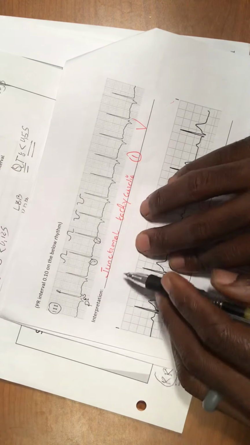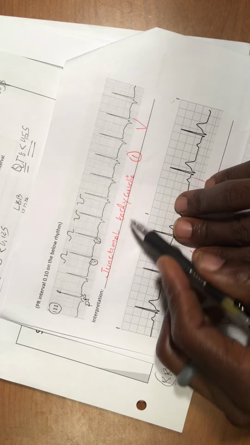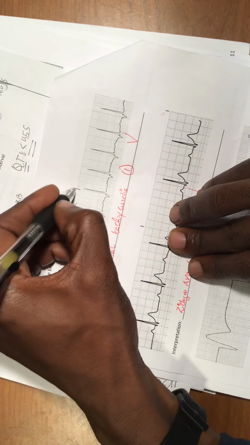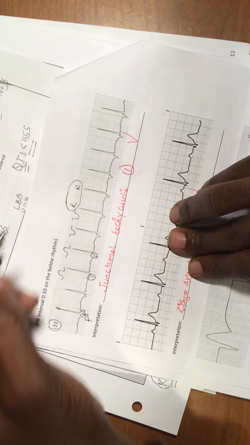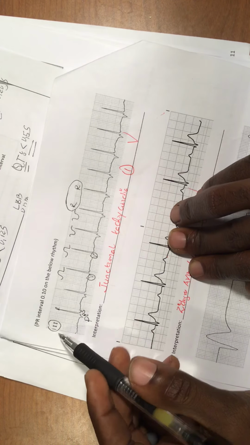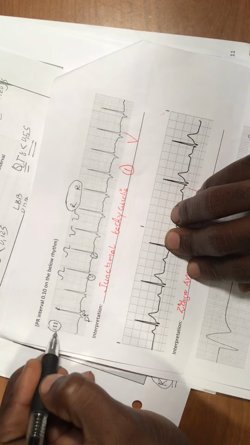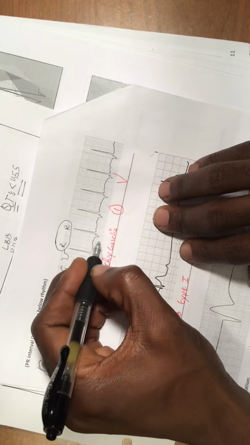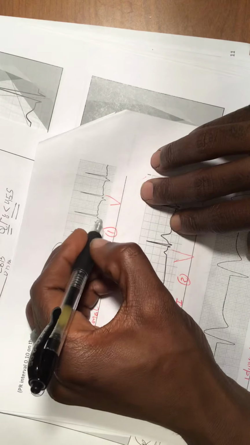So this is mainly a case of junctional tachycardia. Why exactly do we have junctional tachycardia? We see the R to R interval is really short. And remember what I said again, we have your P inverted in lead 2. This is the P right here inverted, P right here inverted, P right here inverted.